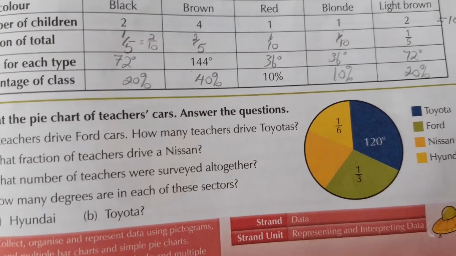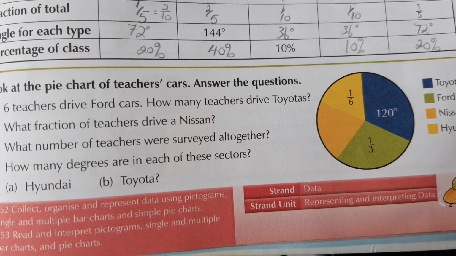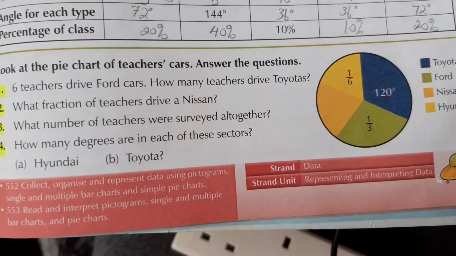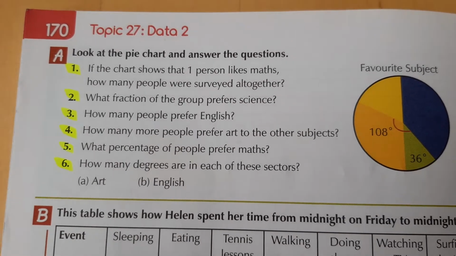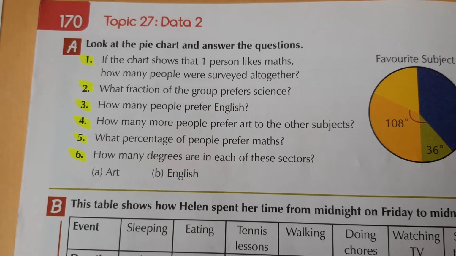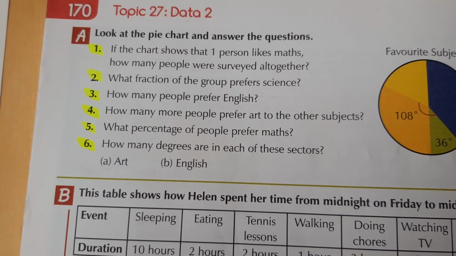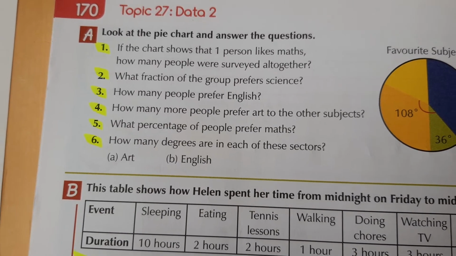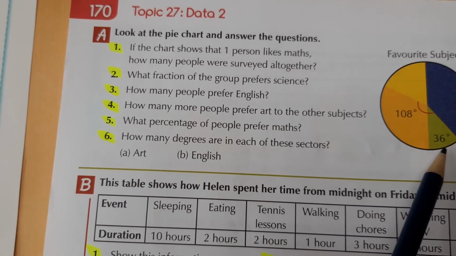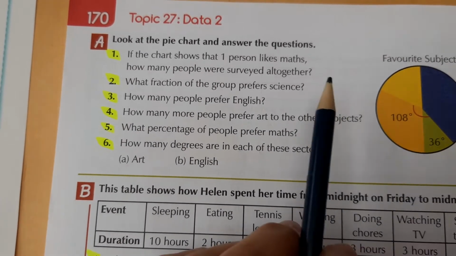So C1 is 6, 2 is 1/6, 3 is 18, and 4 is 60 degrees and 120 degrees. And your next section there, page 170, is looking at the pie chart and answering the questions. If the chart shows that one person likes maths, how many people were surveyed altogether? You can see maths is 36 degrees, so that's 1/10. If you multiplied it out, you should get 10 people.